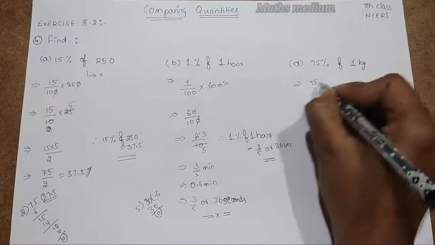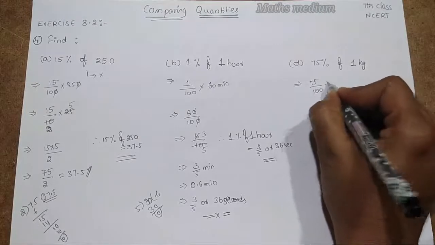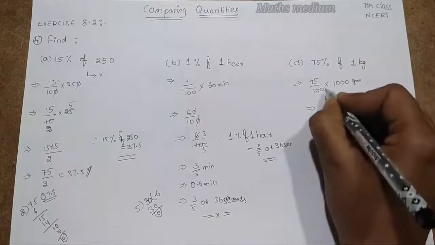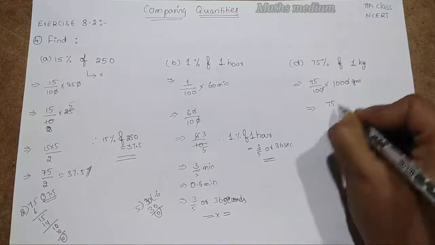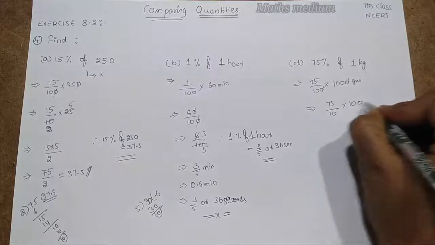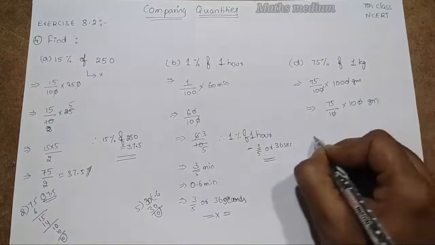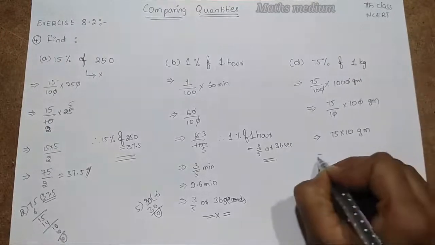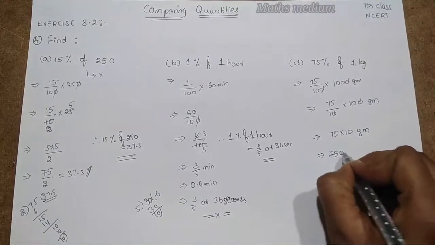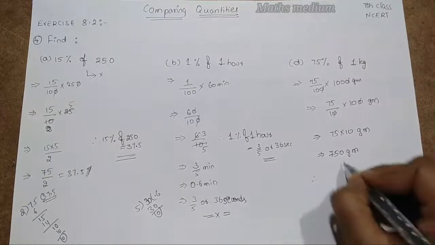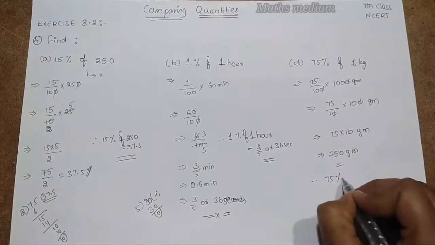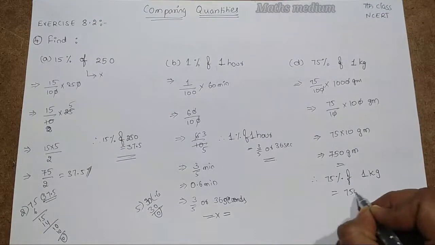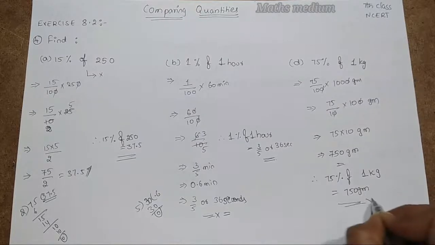Here 75% is nothing but 75 by 100 into 1 kg means 1000 grams. We know that. Now 0 0 gets cancelled. 75 by 10 into 100 grams. 0 0 again gets cancelled. So finally 75 into 10 grams are remaining. So 75 into 10, 750 grams are the answer. Therefore 75% of 1 kg is equal to 750 grams. So this is the answer for this question.